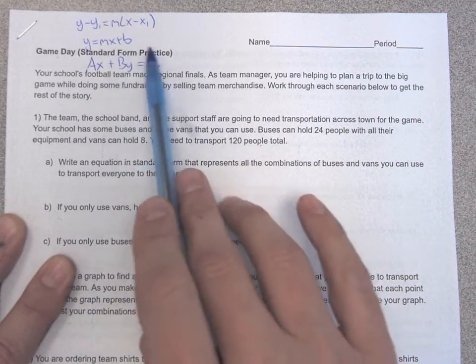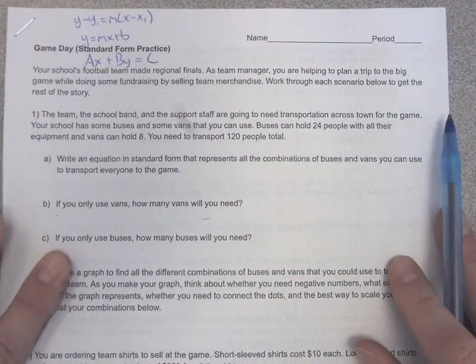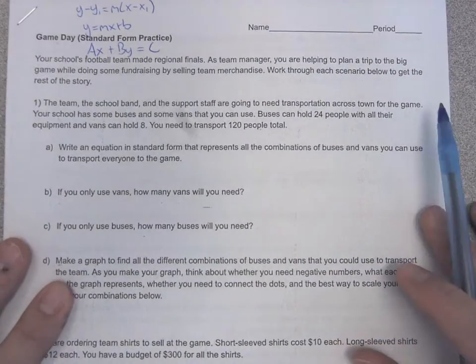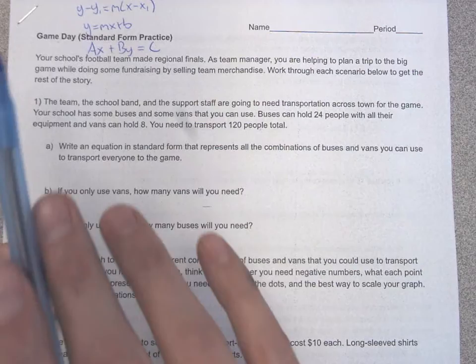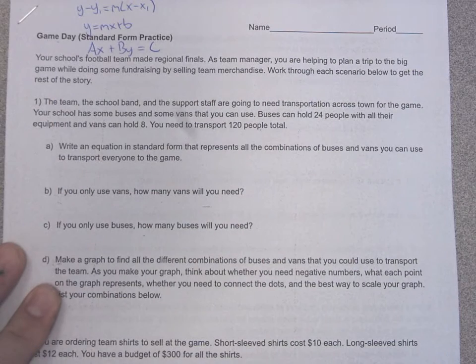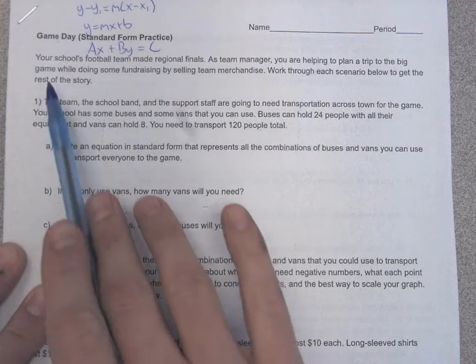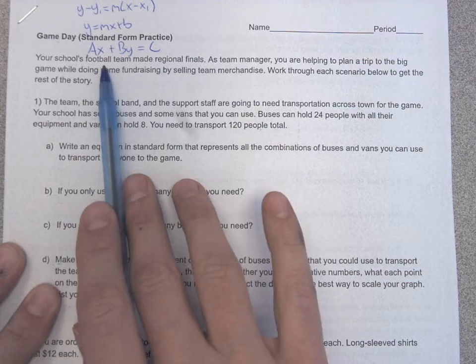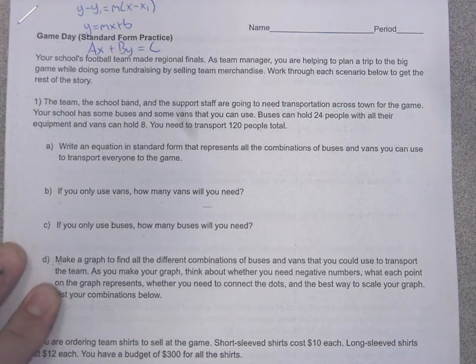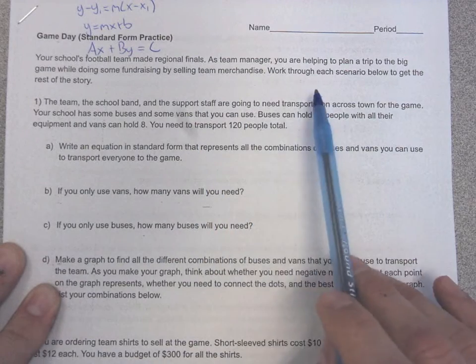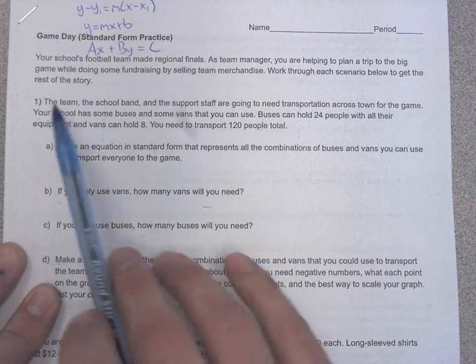So standard form looks a little bit different, but it's really handy a lot of times for real-world scenarios, which we're going to see in this assignment. In this assignment, we're talking about getting ready for a football game. It says, your school's football team made regional finals, and as the team manager, you're helping to plan a trip to the big game while doing some fundraising and selling team merchandise. Work through each scenario to get the rest of the story.